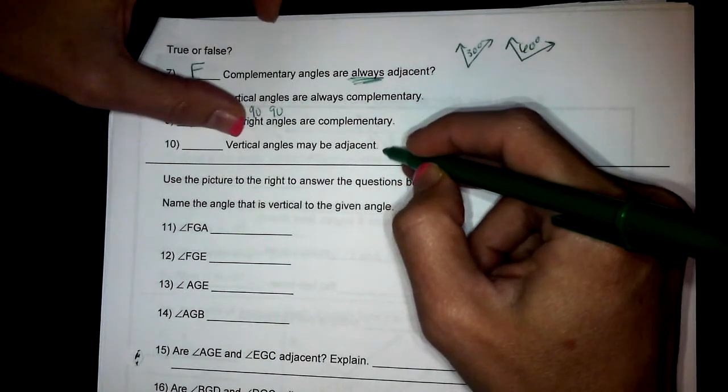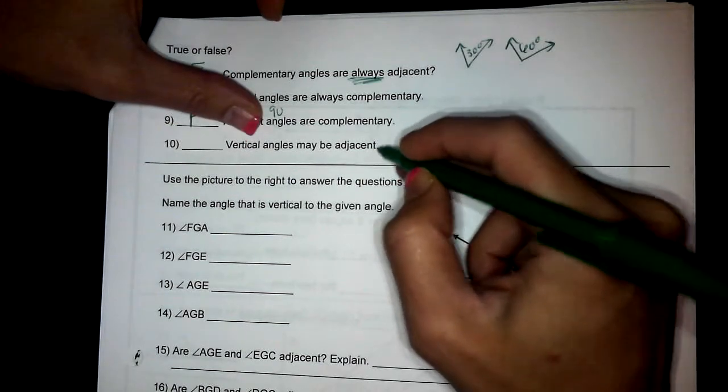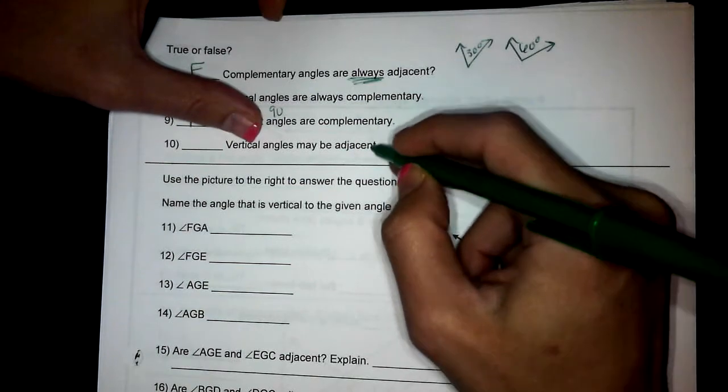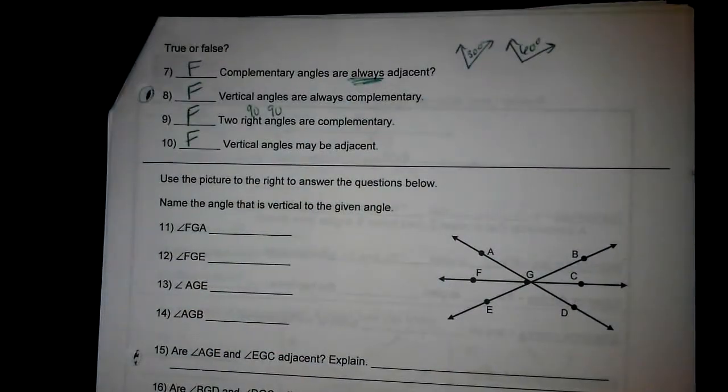Vertical angles may be adjacent. Vertical meaning across, adjacent meaning next to. Well, if something's across from something, it can't be next to something at the same time. So that is false as well. So those were all false statements.